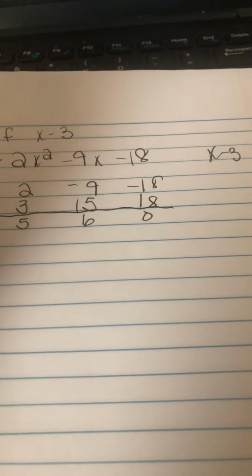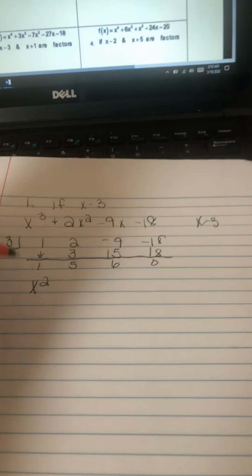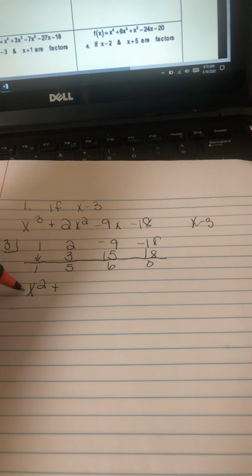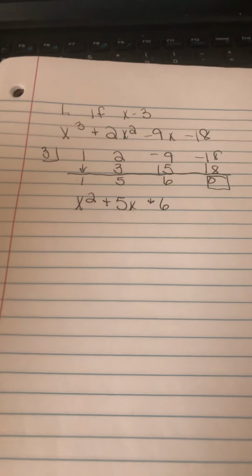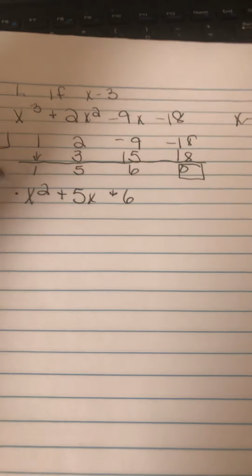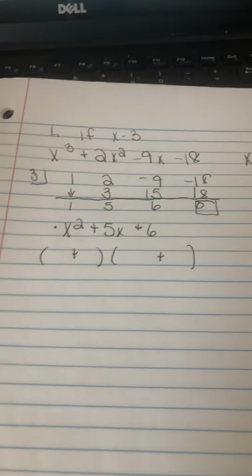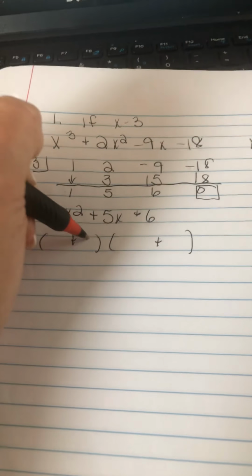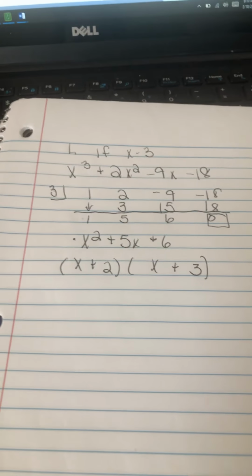Okay, so now we're going to bring down this 1 and make it an x squared, and then because it's 1x squared, 5x plus 6, and then we don't have to do anything with the 0. Now we want to find the other factor, so I'm going to factor this like a quadratic. Everything is positive, and I want factors of 6 that add to 5, and that's going to be a 2 and a 3. Just like that. So remember our factoring.